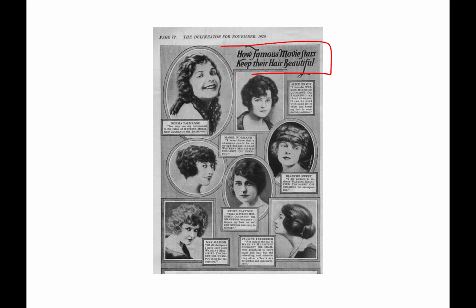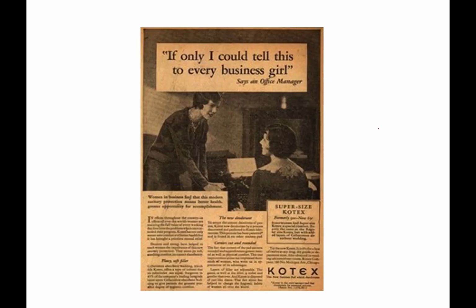And then how famous movie stars keep their hair beautiful. Again, that star power. So it shows you the different haircuts that you can get. And then girls would take this into the barber shop and say, you know, I want this one. Please cut my hair like that. And this was an interesting one too. If only I could tell this to every business girl. This is a big thing. Advertising feminine products. This was unspeakable not long ago. And in fact, you know, you have women pressing for birth control and other things like that that are getting jailed, trying to get women to know about their bodies, and you actually have this change.